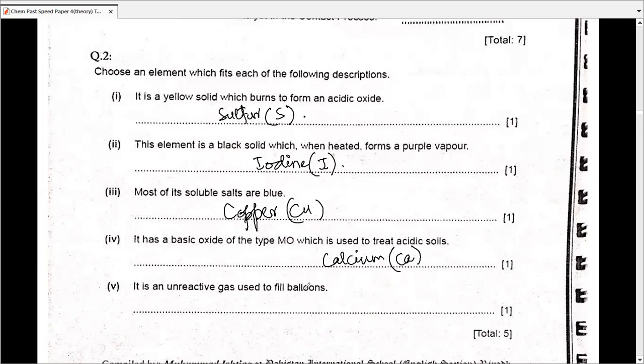Next up. It is an unreactive gas used to fill balloons. It is helium. Good. This one is helium, He.